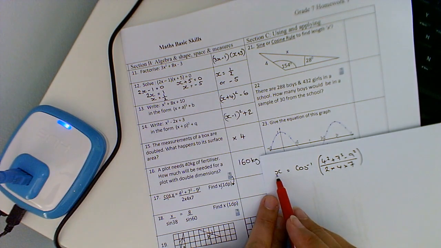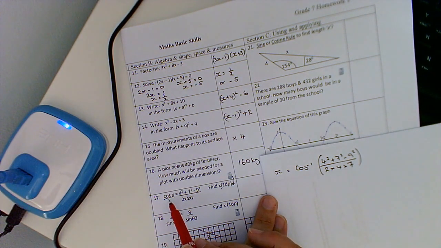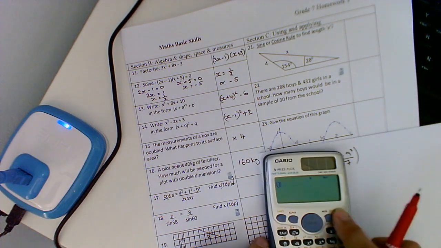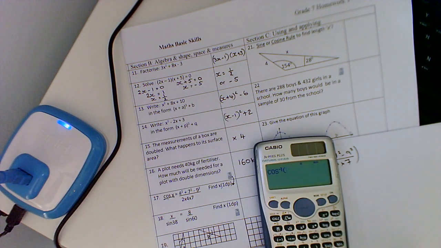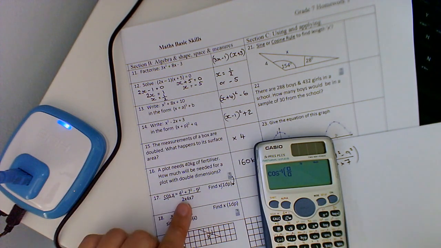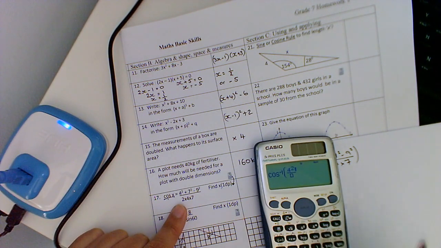Remember, we just wanted x, so to get rid of cos, we inverse cos, and that will give us the opposite. So we need to put that into our calculator quite carefully. So shift and cosine to give us the inverse of cosine. I'm going to press the fraction button so that I've got my top and bottom lines that I can write in, and simply type it in as it is there. So 4 squared plus 7 squared minus 9 squared at the top, at the bottom 2 times 4 times 7, close my bracket at the end, and there we get our answer.